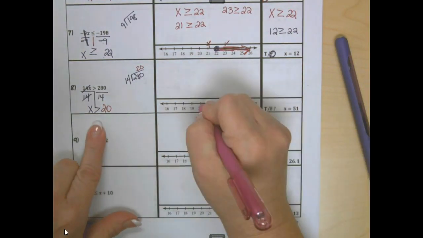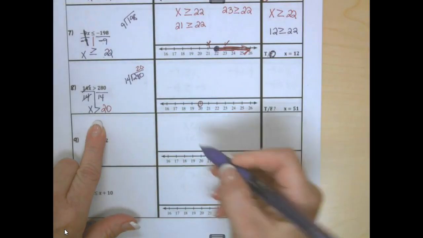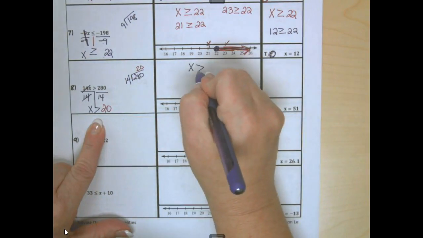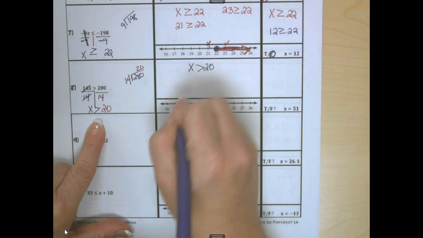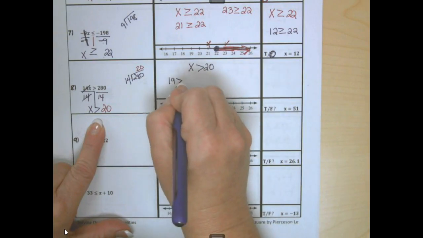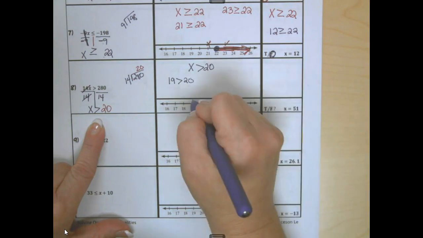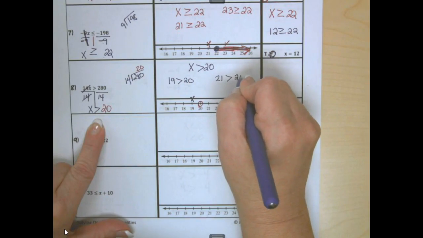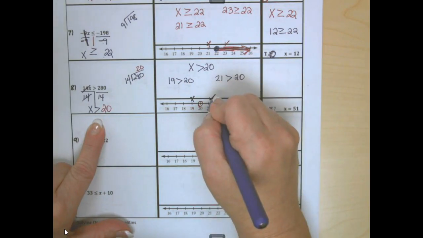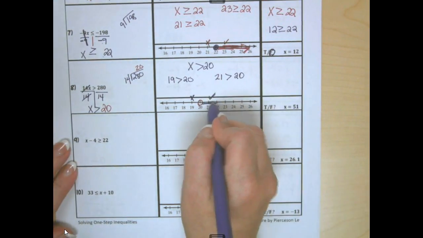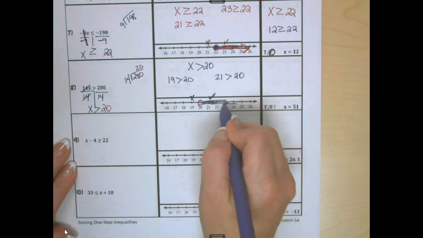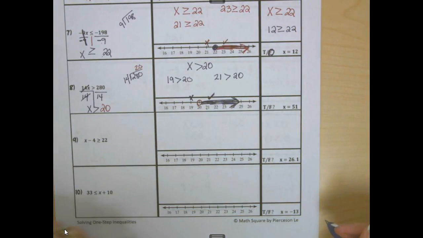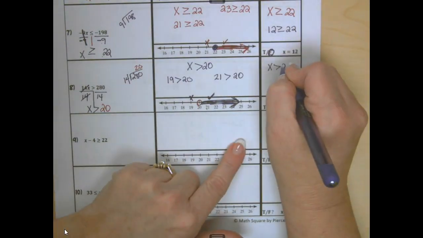So it's going to be an open circle on 20. And we're going to check each side of 20. X is greater than 20. So let's check this side. Is 19 greater than 20? No. Is 21 greater than 20? Yes. So I am shading in this side. And remember, the open circle means it does not include 20. So x is greater than 20.